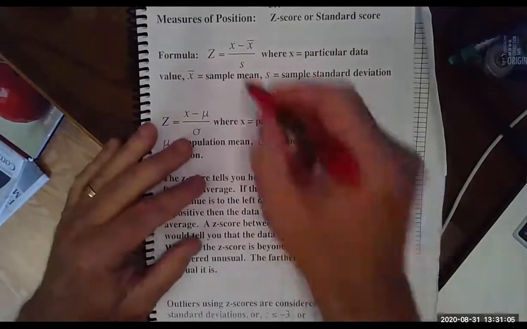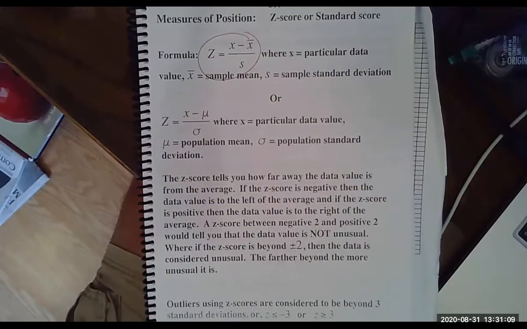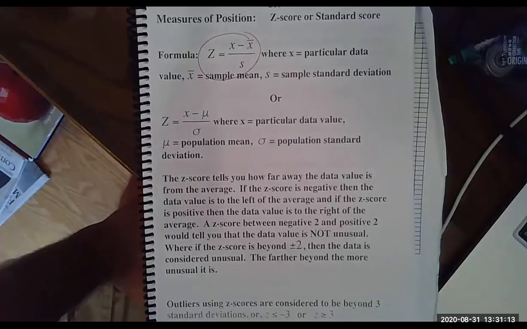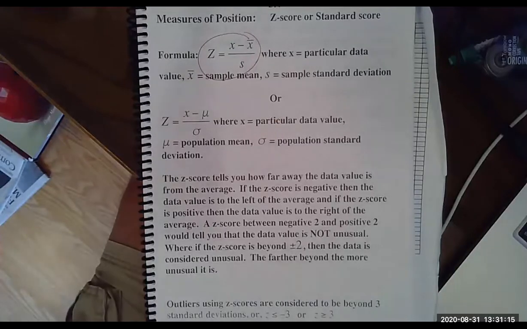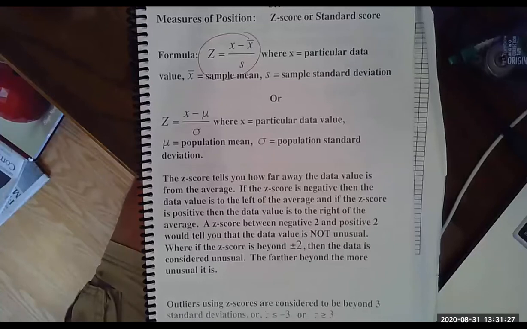And when you flip the page, that's exactly what this formula is kind of indicating to you. This formula will calculate a number, and it'll be either 0, or it's going to be positive or negative, anywhere usually between -3 and 3. Usually. Sometimes if it calculates anything further than that, then it's what we call an outlier.